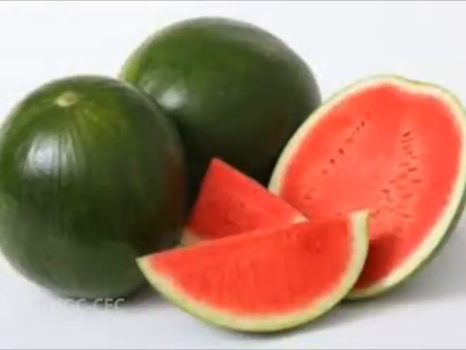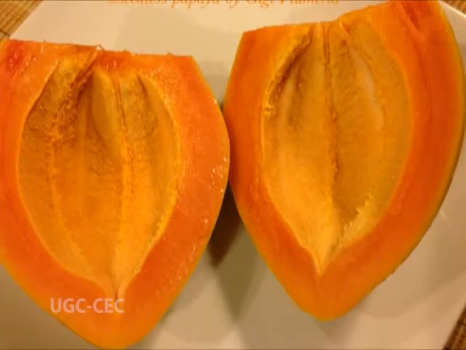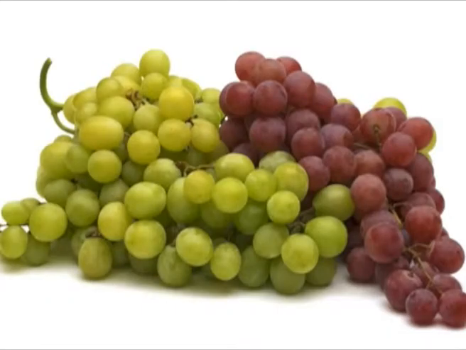Since seedlessness is a preferable trait in fruits, many artificial methods like genetic modifications or hormonal treatments are used to produce parthenocarpic fruits. Seedless watermelon, papaya, tomato, grapes are some of the commercial fruit crops in which parthenocarpic fruits are produced by artificial methods.